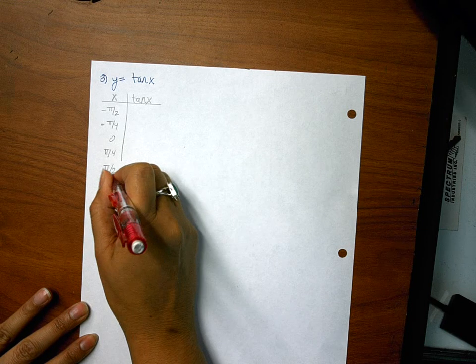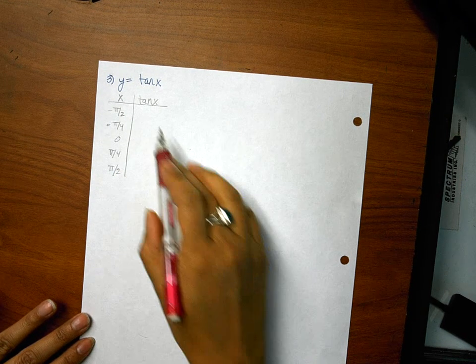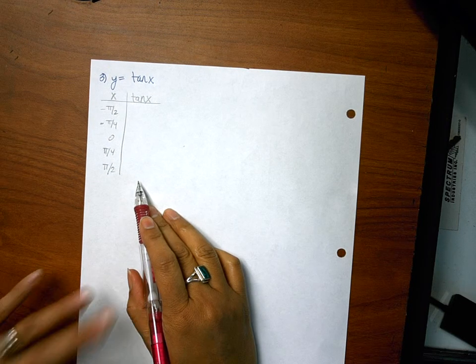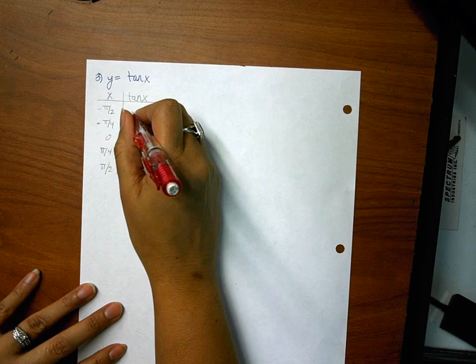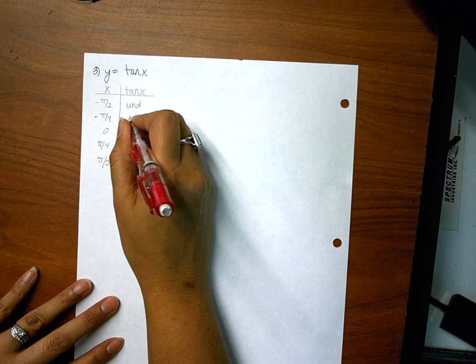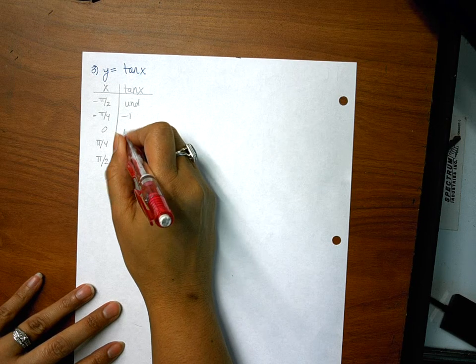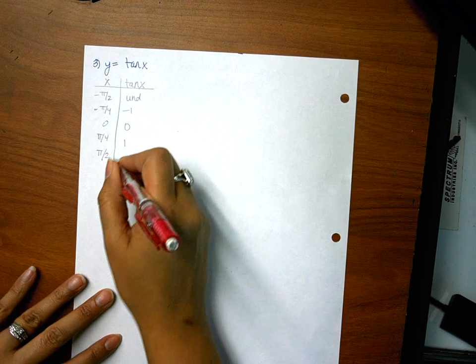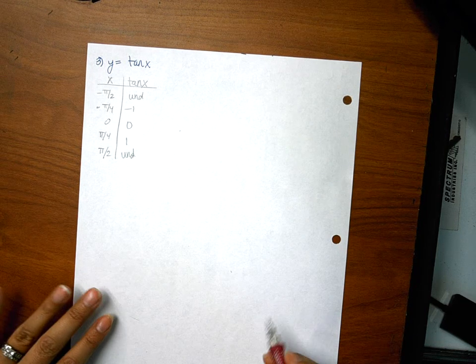Go ahead and use your unit circle, put it on pause, use the unit circle. Tangent is y over x, find its values, and then hit play and see if we end up with the same answers. All right, undefined at negative pi over 2, negative 1 at negative pi over 4, at 0 it's 0, at pi over 4 it's 1, and at pi over 2 it's undefined. And that's for y over x.